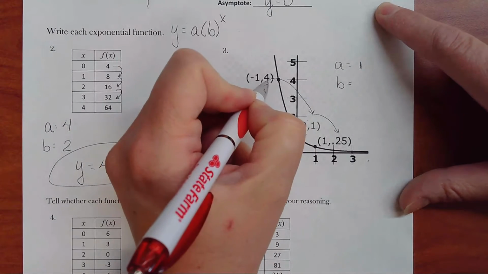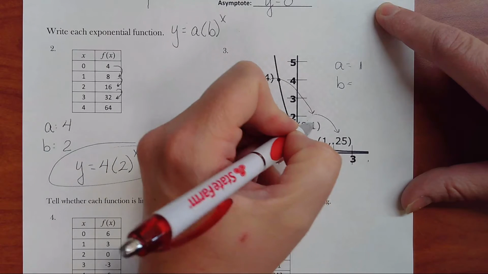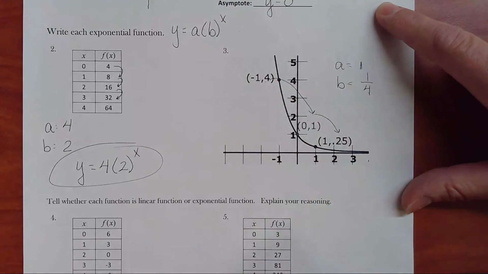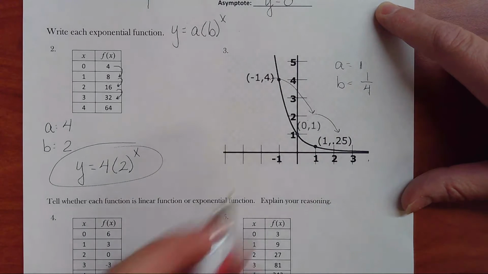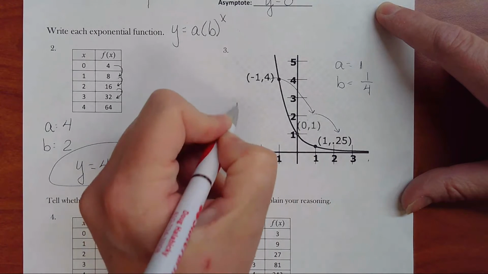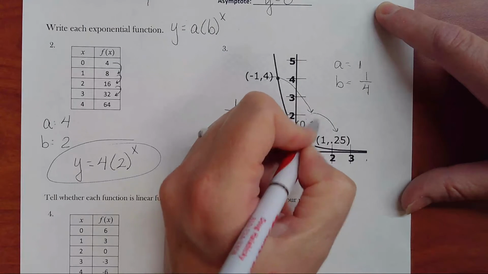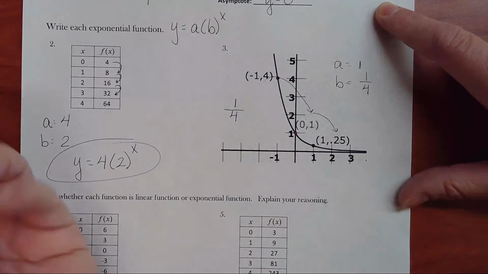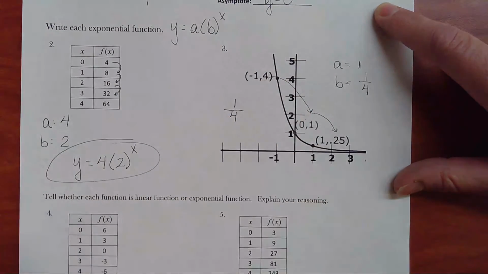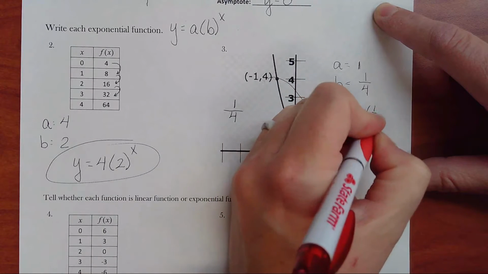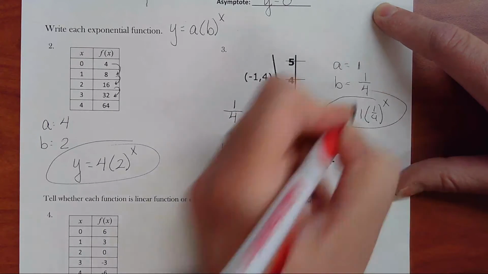So we know that to go from 4 to 1, we're going to be dividing by 4. So remember, you do the divide by 4 and put a 1 on top. That's one way to do it. The other way is to take the second point's y value and divide by the y value of the point before it. So you still would get 1/4. Whenever they're going down, it is a little bit more difficult. So you get y equals 1/4 to the x. That's that equation.